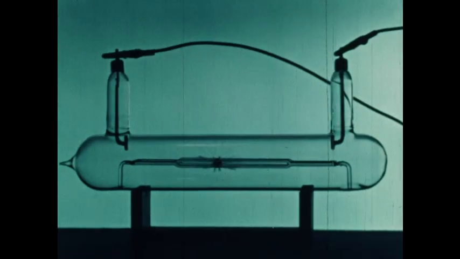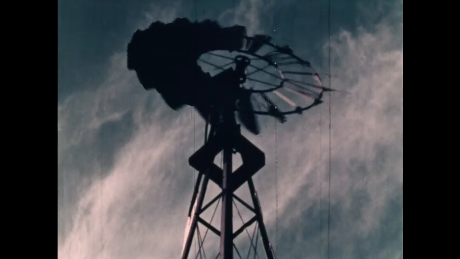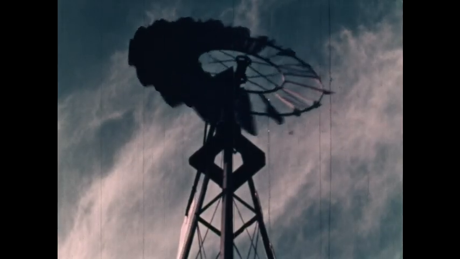What's making this wheel spin? The wind? No, there's no wind blowing inside this glass tube. The wind hits against the windmill and makes it turn. Electrons are hitting against the blades of this wheel, making it turn.